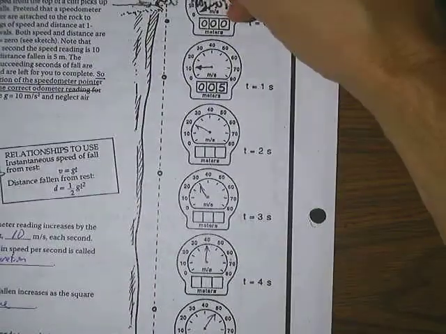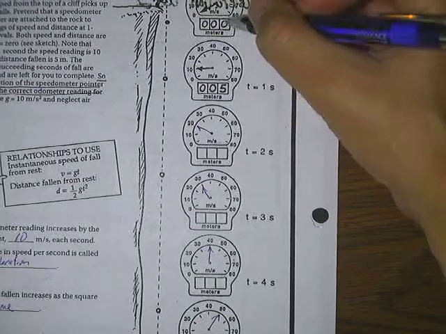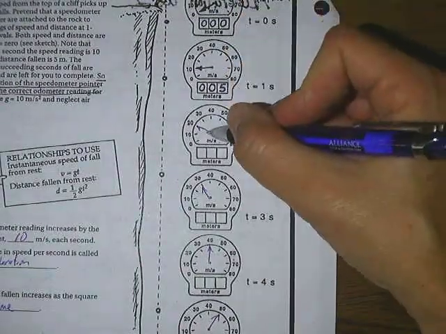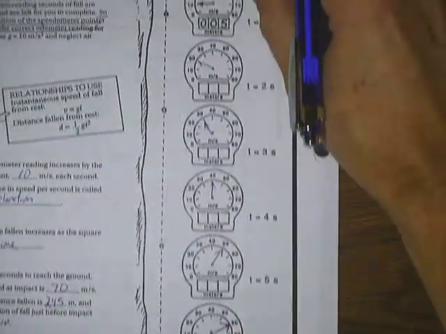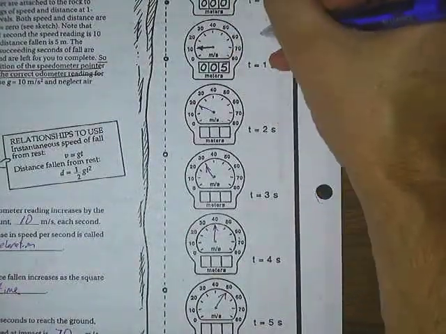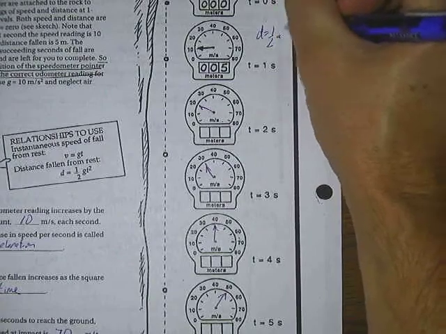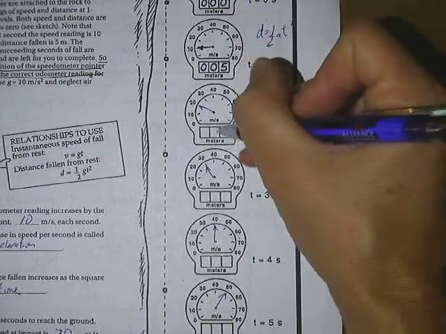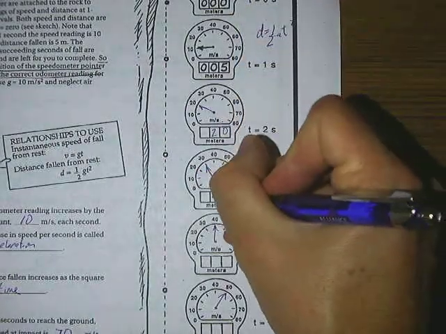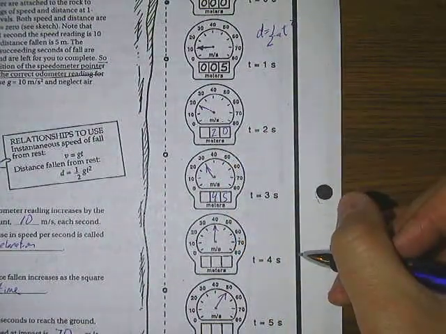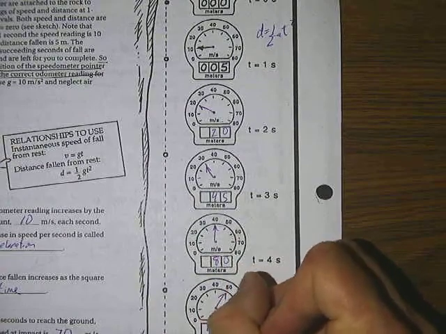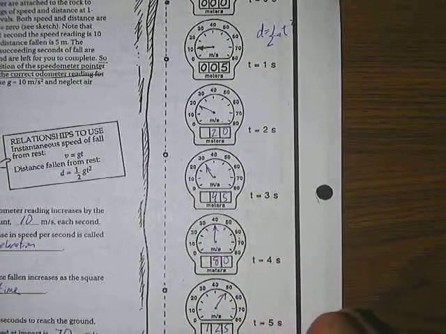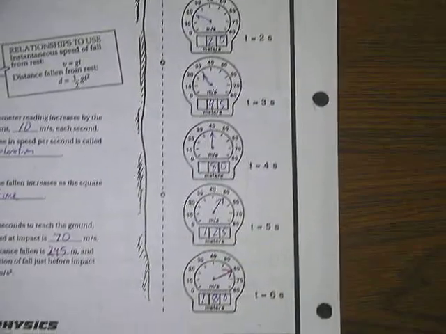Okay, so second page. For the rock falling here, the speedometer is at 0, then 10, 20, 30, 40, 50, and 60. The distance then, using your formula or your think it through method, is going to be 5 and then 20 and then 45. Let's see, what's the next one? 80. Is it 125? And 180.